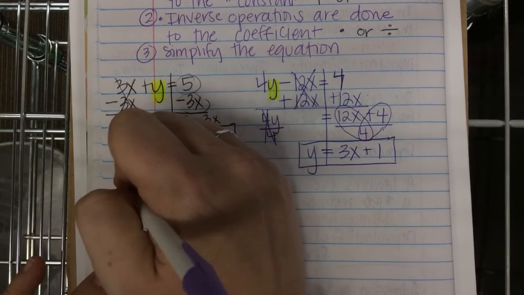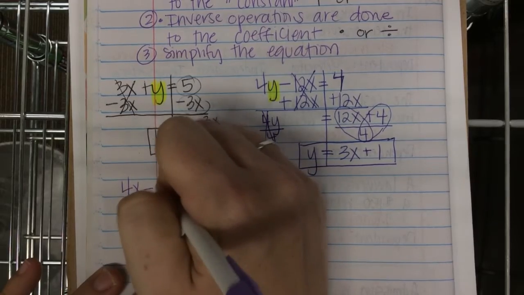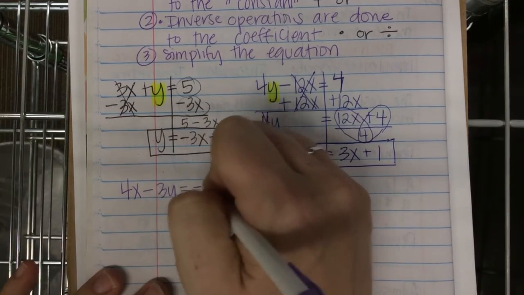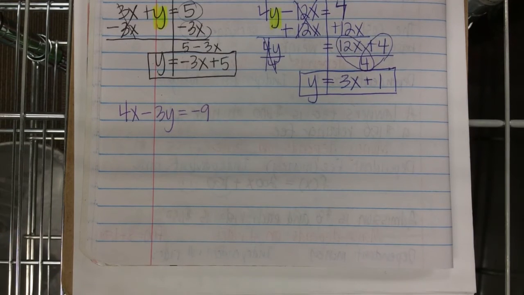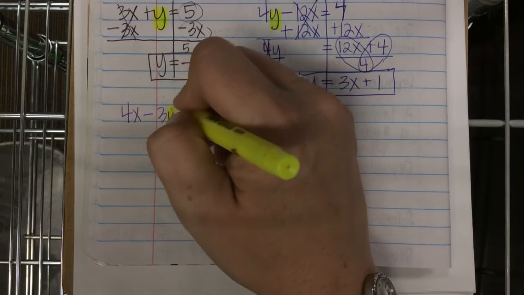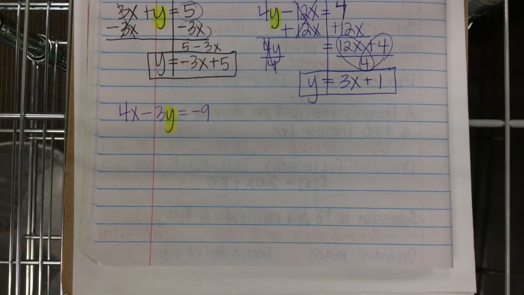Let's try this one. 4x minus 3y equals negative 9. I'm going to again highlight my y because I'm just learning how to do this. That's the one I want to leave behind.